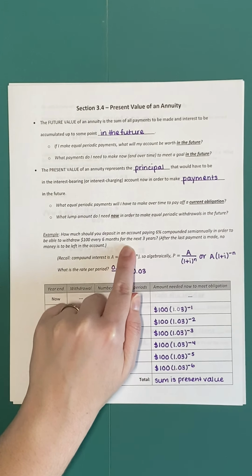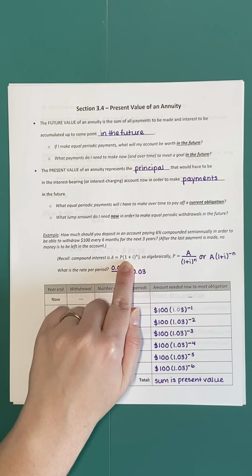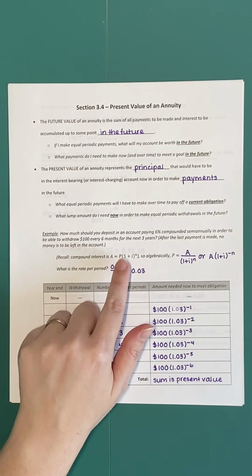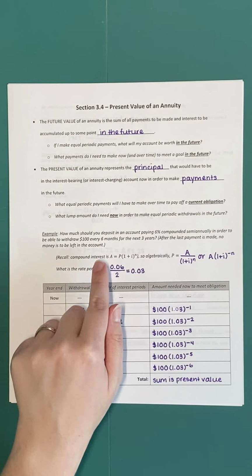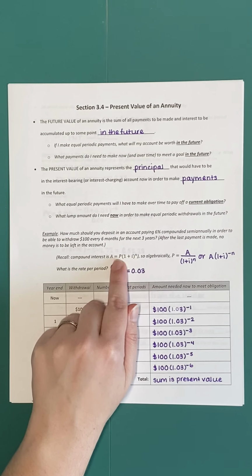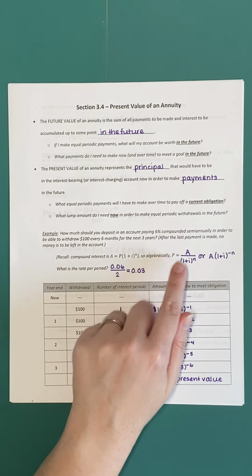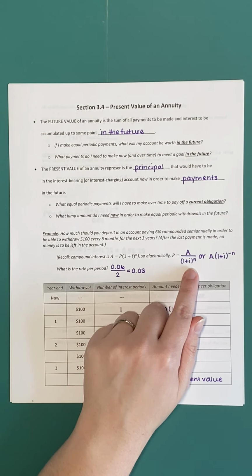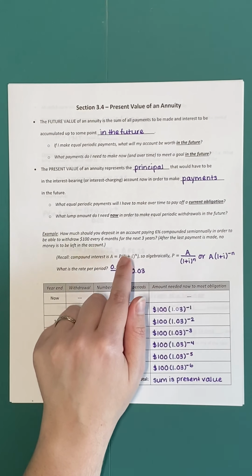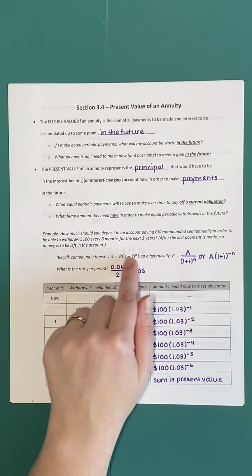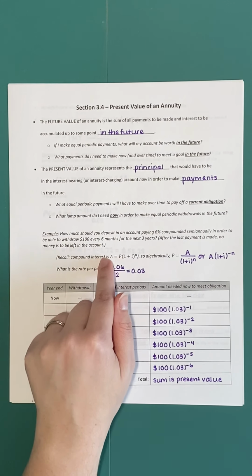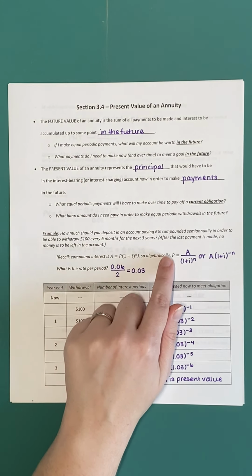Take both sides of the equation and divide by that particular factor, and this would be the value you have for P. So P would be A divided by 1 plus I to the n power. All that is taking that value multiplied by P, dividing it and moving it over, and then isolating P.